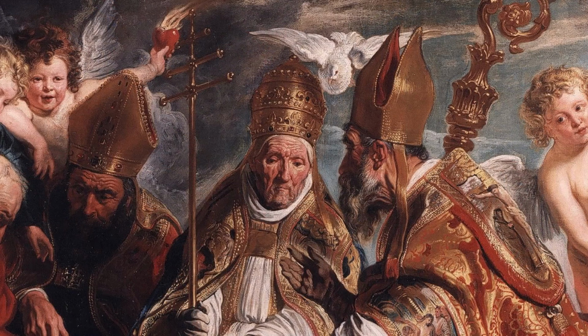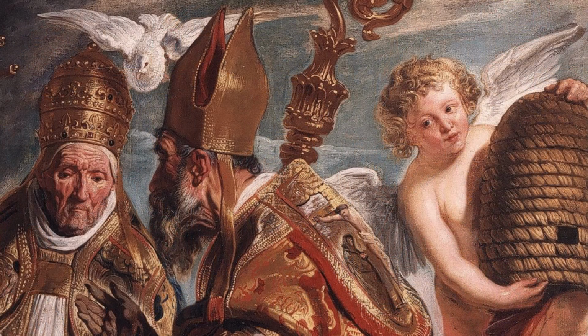Then the white dove refers to a story about Saint Gregory, who was inspired to speak eloquently by a white dove who helped him to choose the right words when explaining the Bible. And the beehive is a symbol for the patience and eloquence of Saint Ambrose.